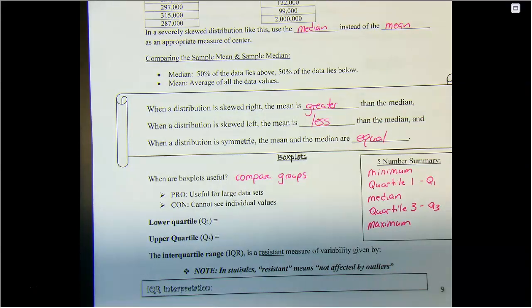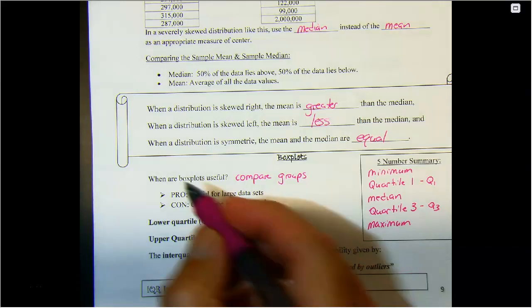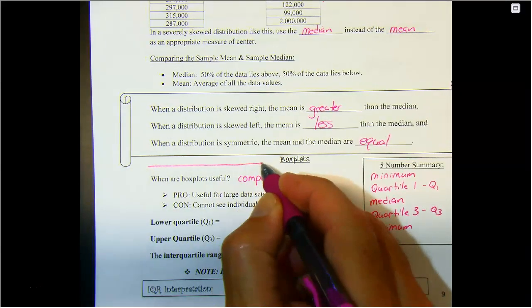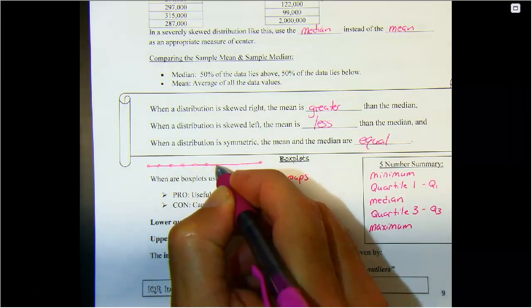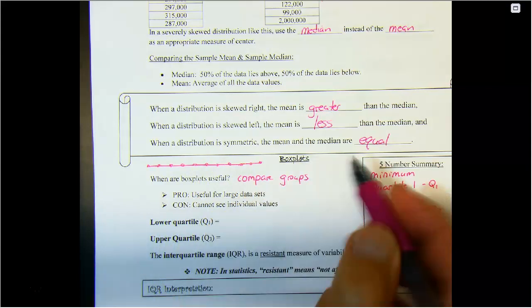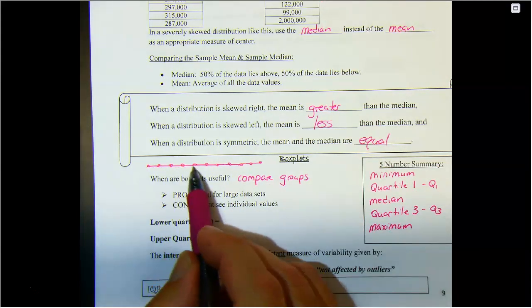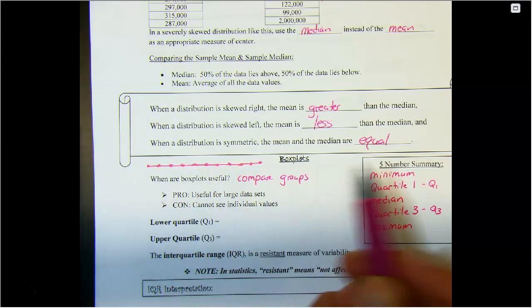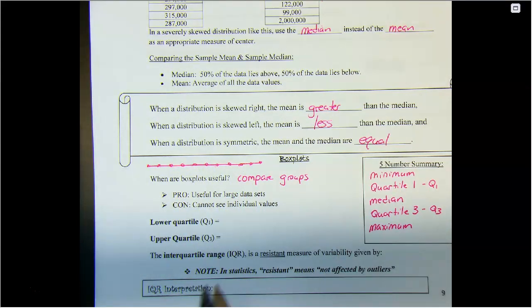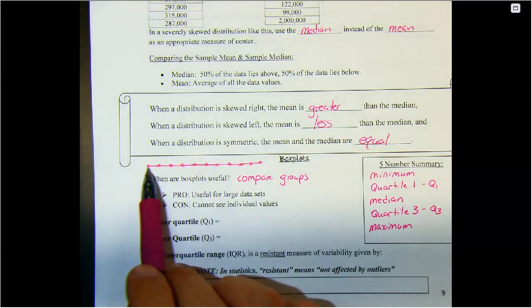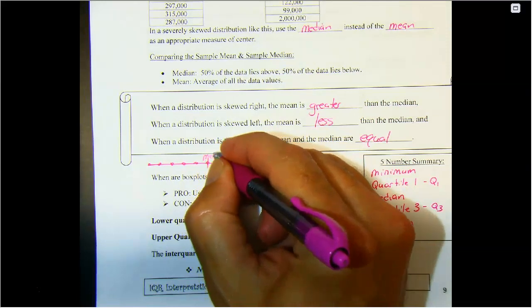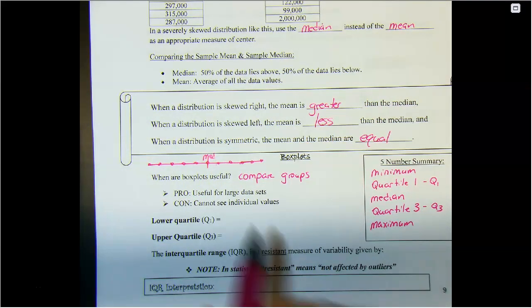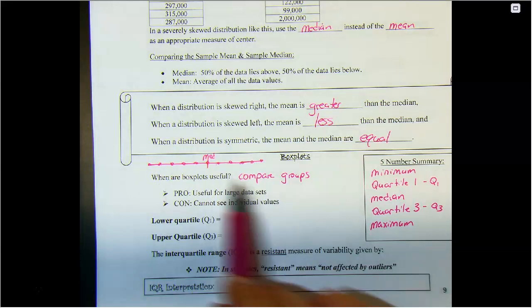Okay, so basically what happens is this: if we take our data and put it on a number line like this, and we have, I don't know how many points I'm going to make here, but there's my data. We have 1, 2, 3, 4, 5, 6, 7, 8, 9, 10, 11 points. Perfect. So if I take 11 and add 1 to that, that's 12. So that means the 6th point is the median, because I have 5 pieces below and 5 pieces above.